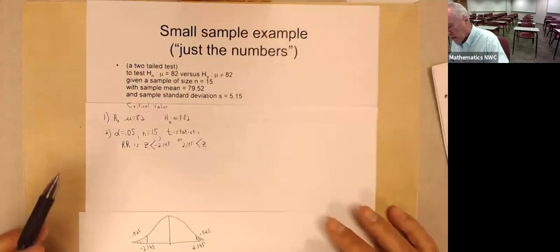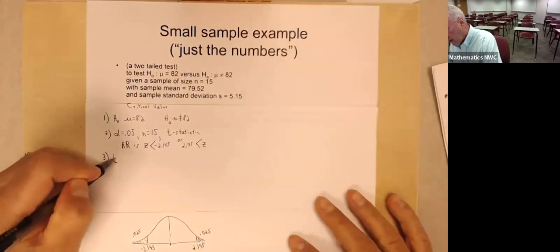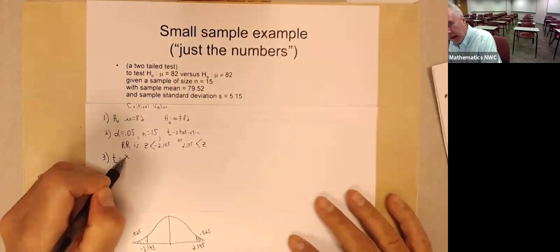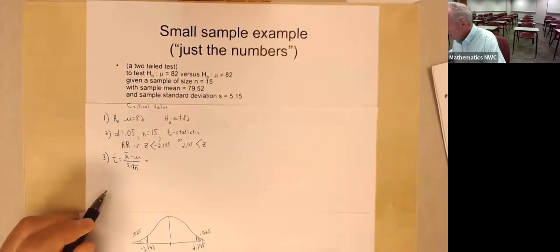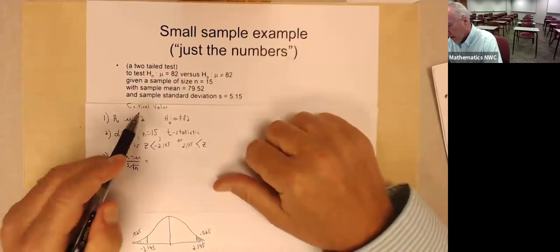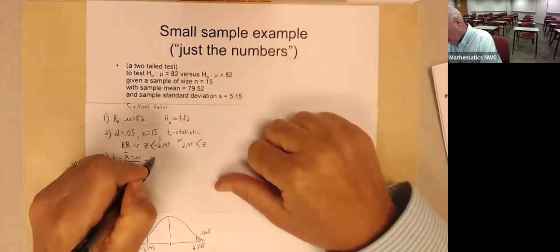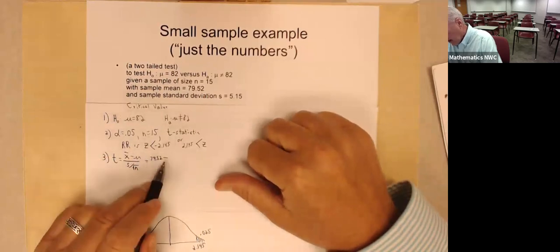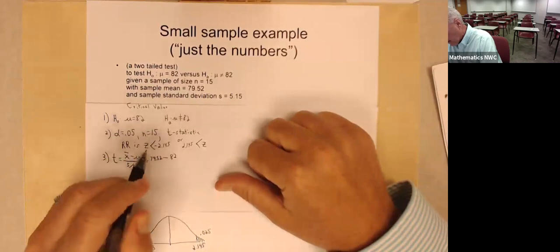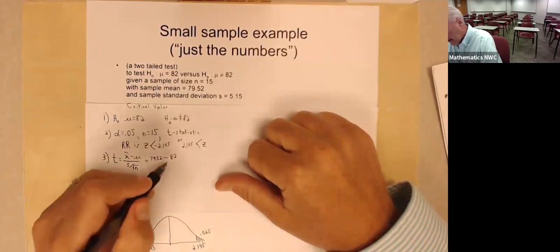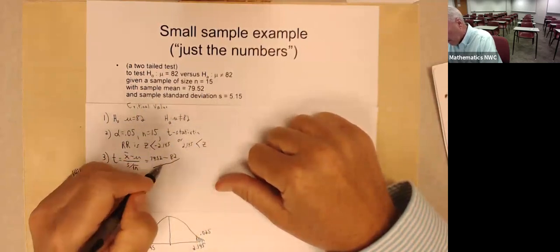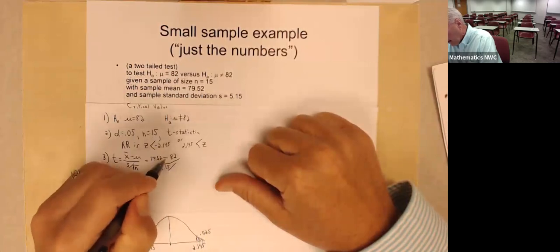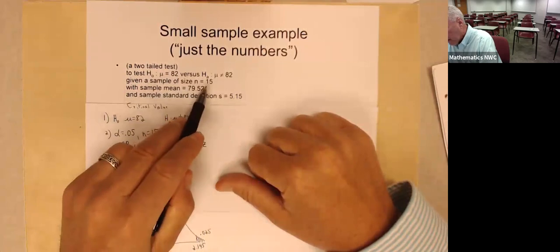So now I go to step 3. The t formula is the same formula, x bar minus the mean divided by s over the square root of n. So in this case, when I substitute in, my sample mean was 79.52. The hypothesized mean was 82. It's going to be a negative, which means I'm going to be on the left side here. Divided by the sample standard deviation, 5.15. Divided by the square root of n, square root of 15.